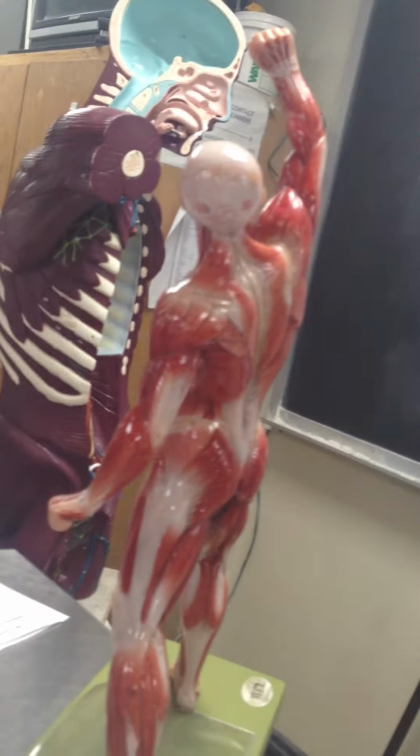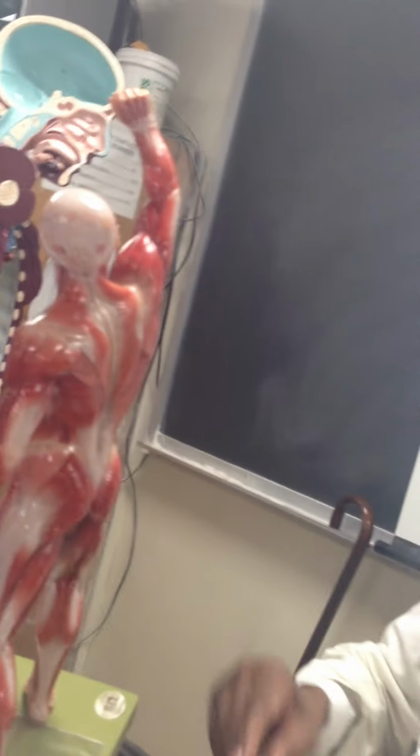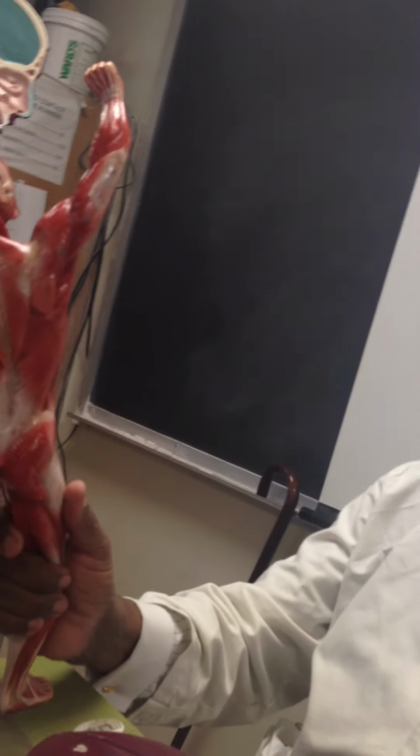The internal intercostal will come into play when you're exhaling. This pulls the rib cage downwardly and inwardly, okay, when you are exhaling. All right, so those are intercostal muscles. Inter means between, costal means rib, so these muscles are in between the ribs. Any questions about those? All right, let's look at the back muscles.